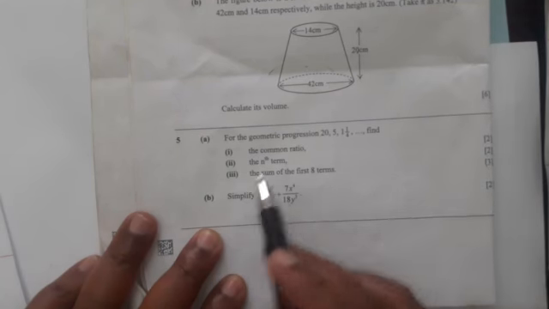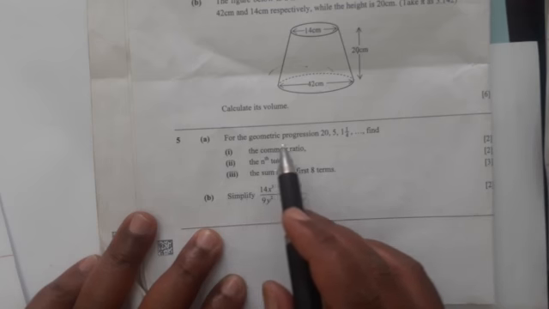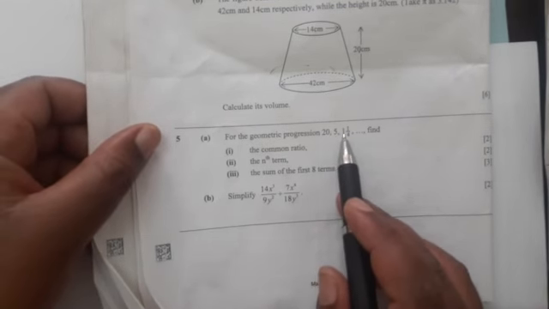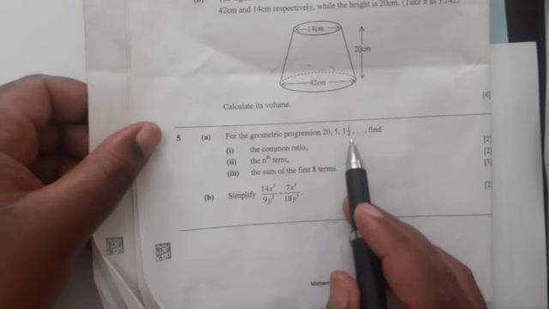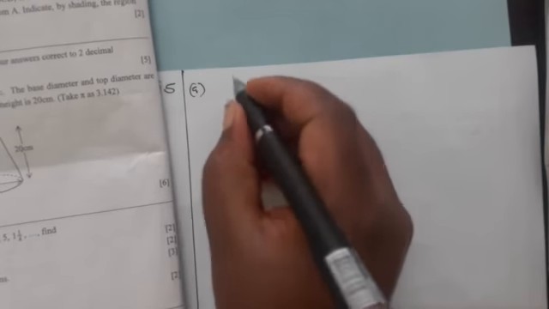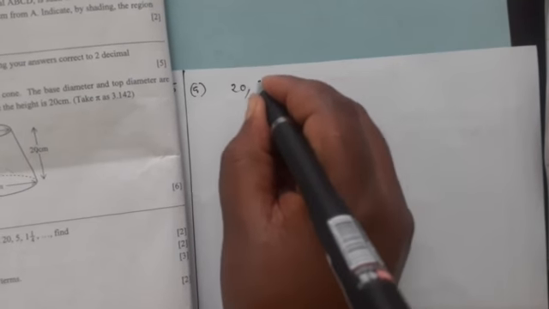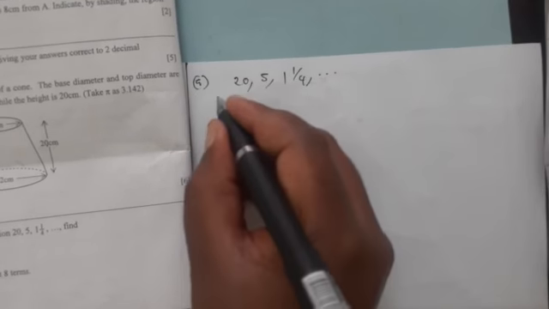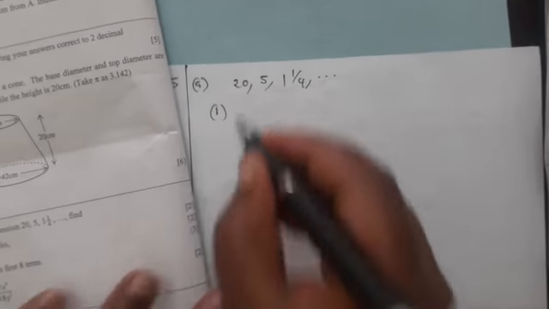Okay, question 5. For the geometric progression 25, then 1 over 4, find the common ratio. Okay, this is A. You have got 25, 1 over 4. We need to find the common ratio. How do you find the ratio?